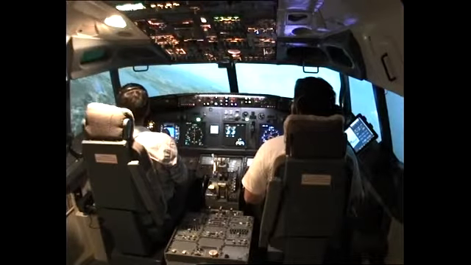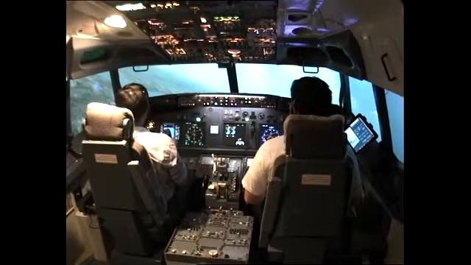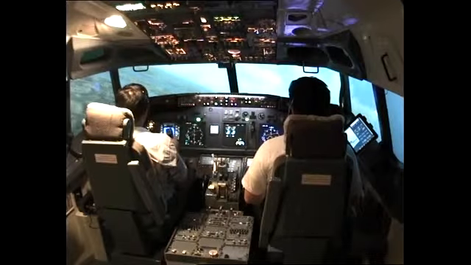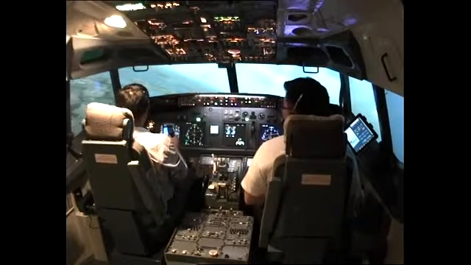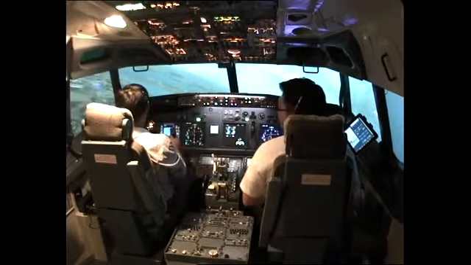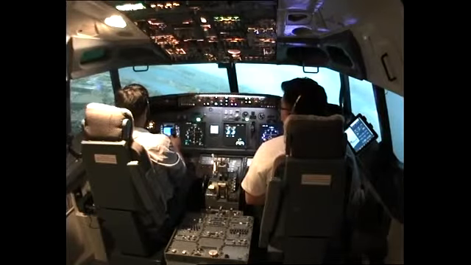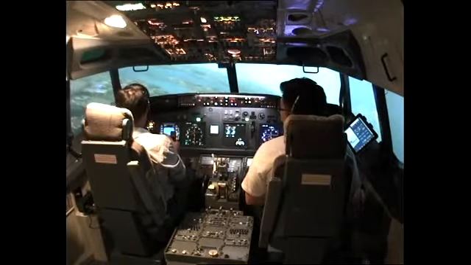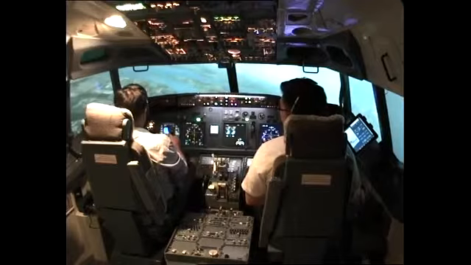Yes. Small adjustments will do, okay? Try not to go to 10 degrees. Okay. Yeah. Very good. Continue turning to the heading.